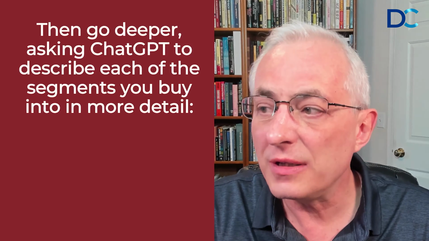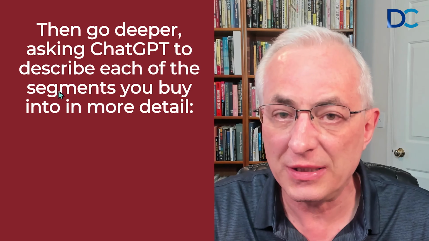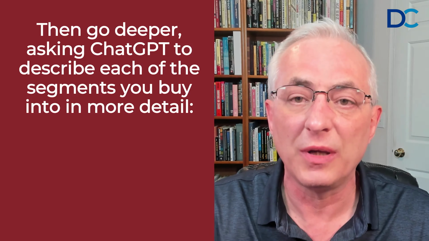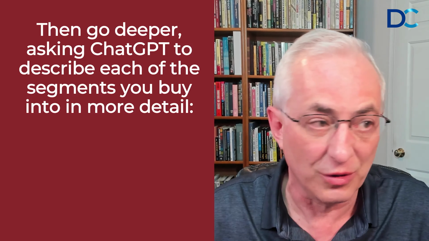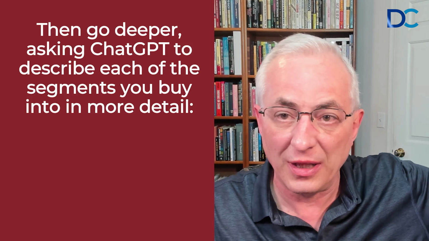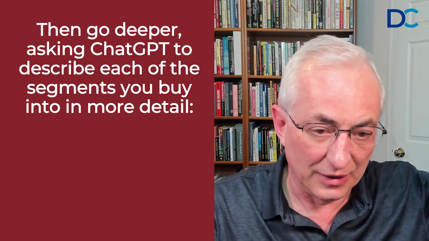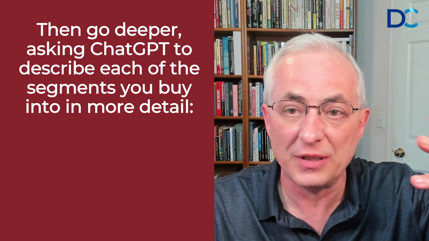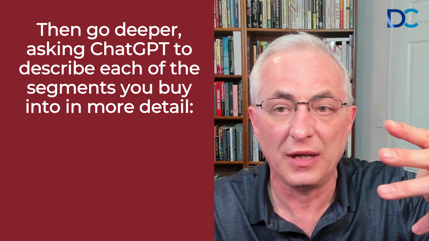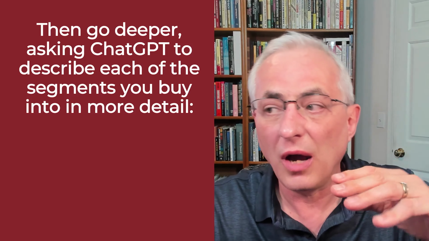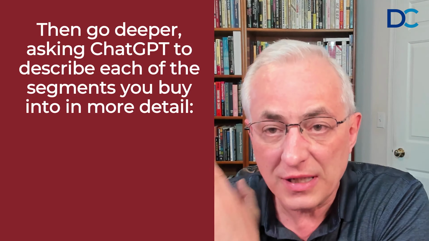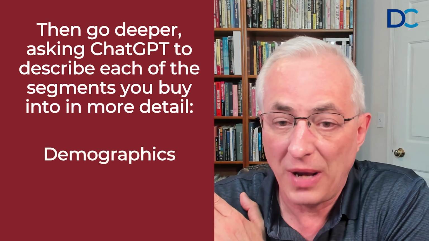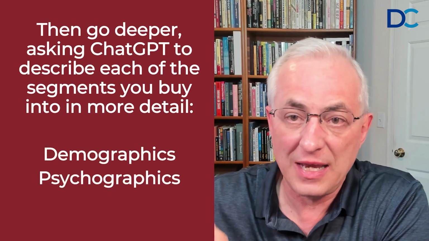And so when you look at this, you start going deeper, asking ChatGPT to describe each of the segments that you buy into, because I don't necessarily agree with everything that comes out of ChatGPT, but let's say I buy into that there are 3 separate niches, sub-segments within it. All right, now I may ask it to go into more detail on those niches and tell me more about the demographics, the psychographics, the way they think and the needs that they have, and specific user behavior.